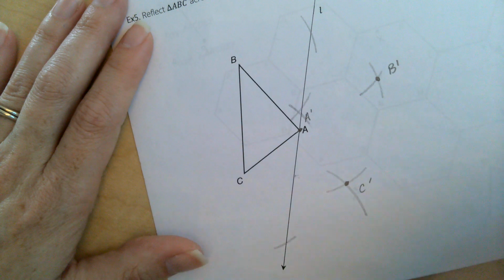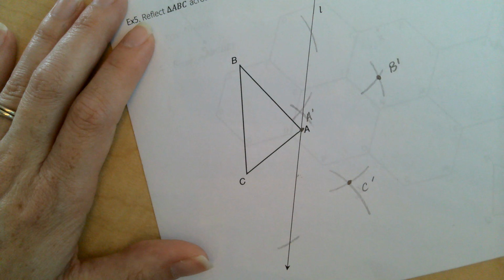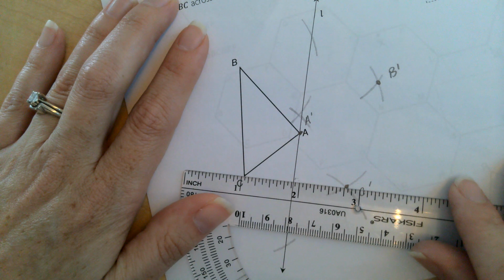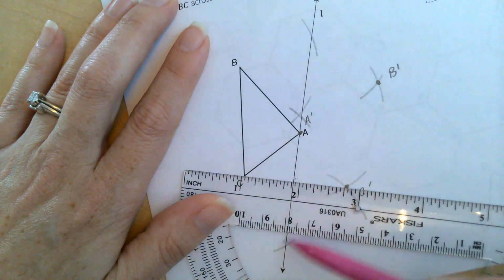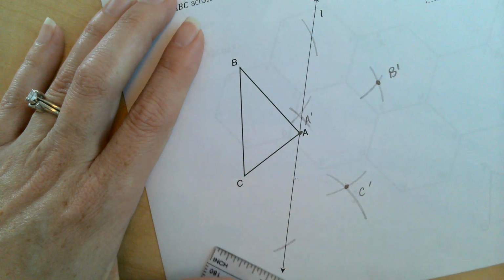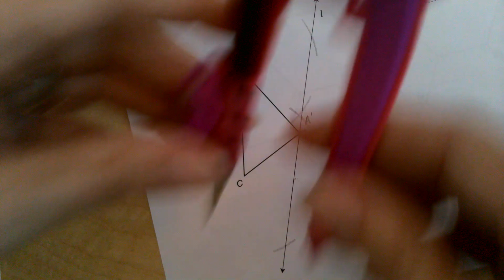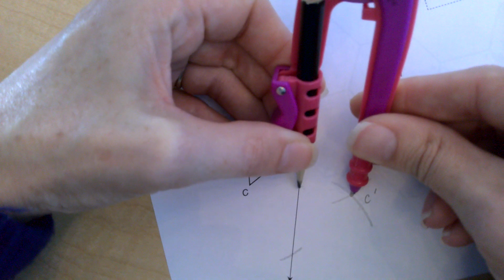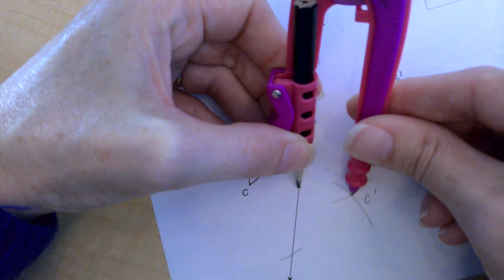And then we were talking about how to remember that if I made a segment from C to C prime, it should look perpendicular to my line, okay? And also my distance from C to the line of reflection should be the same as the line of reflection to C prime. They should be congruent.